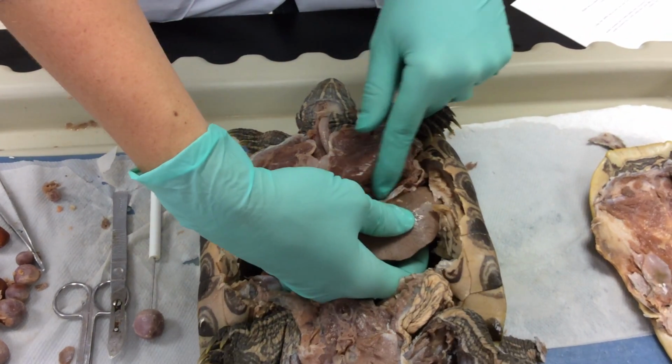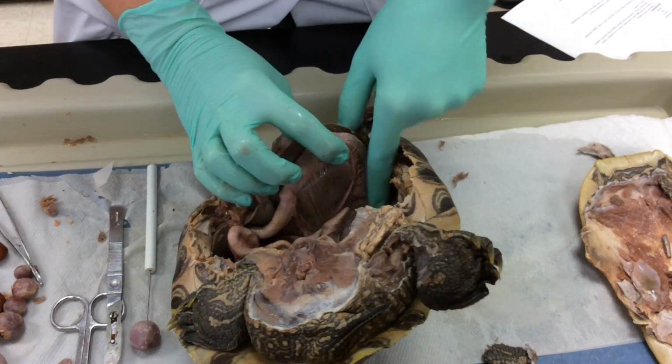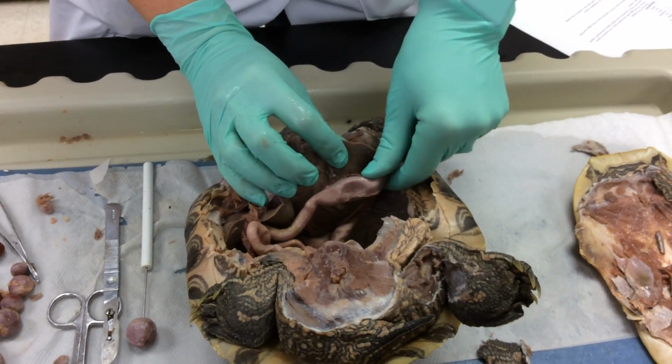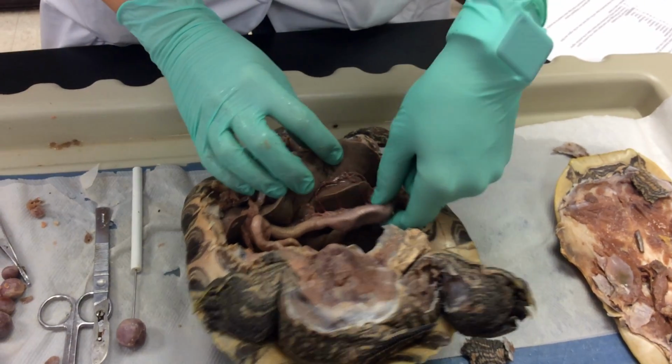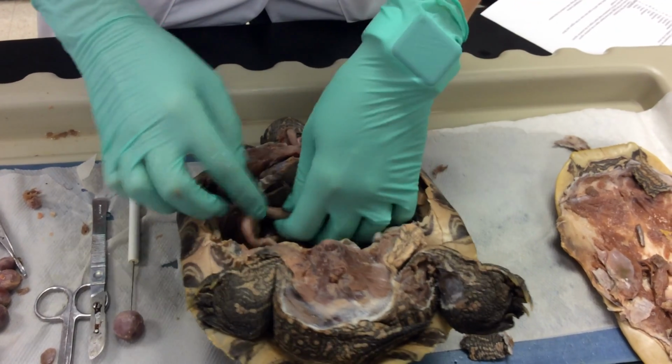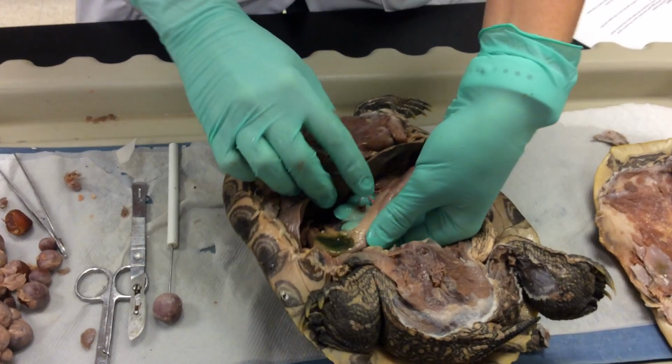It's going to travel behind this large structure, and this is the liver. As it goes behind this structure, you can see it right here. This is the stomach, all right? This huge section right here is the stomach. So the stomach leads into the duodenum, which is the first part of the small intestines, and that's this region right here.